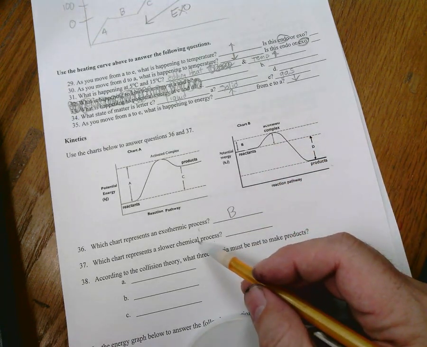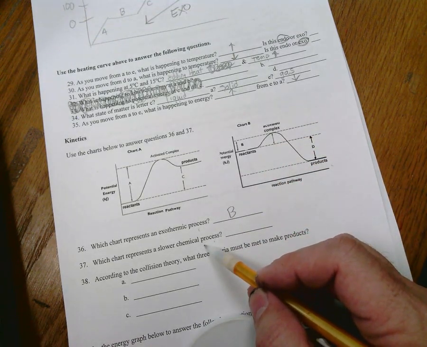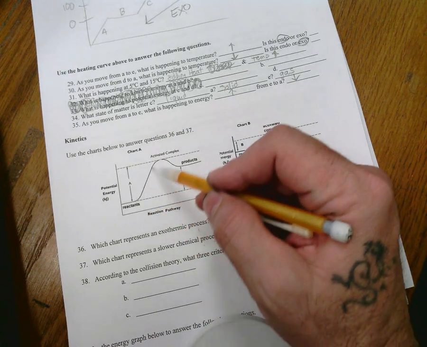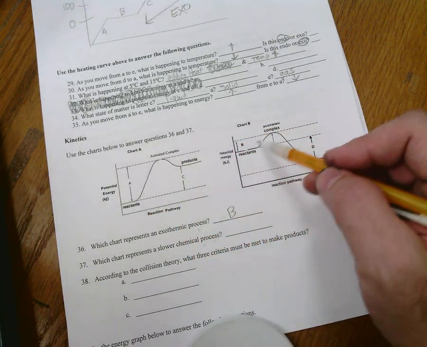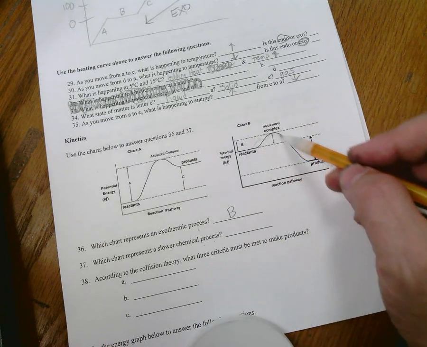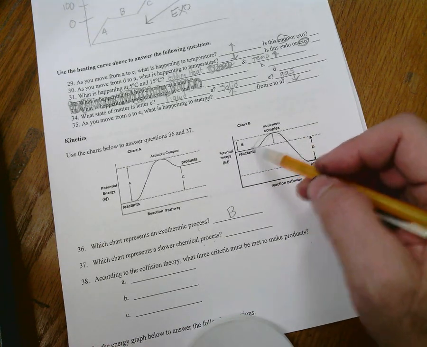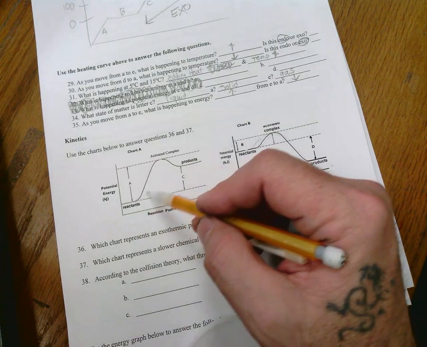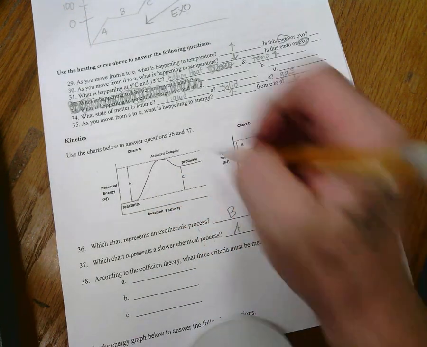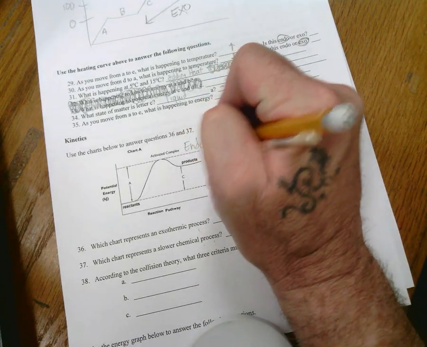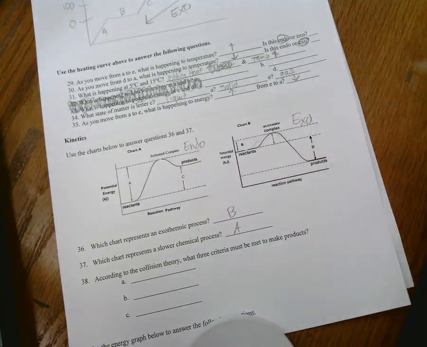Which chart represents a slower chemical process? Well, the longer the hill, the bigger the hill I have to get over, the slower the reaction, basically. So if I have a little tiny hill, it can get going fast. If I have a big old hill to get up, it's going to be slow. So chart A, which is endothermic. Endo, exo, you better know that by now.